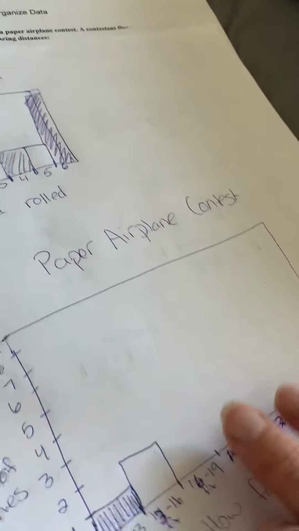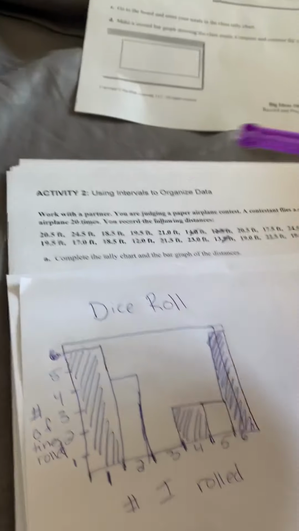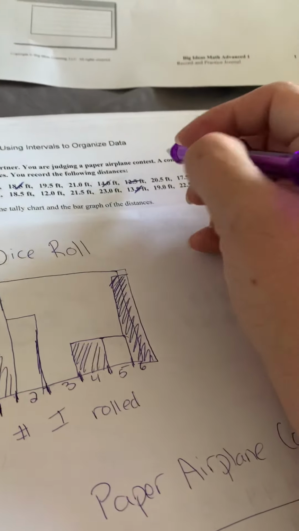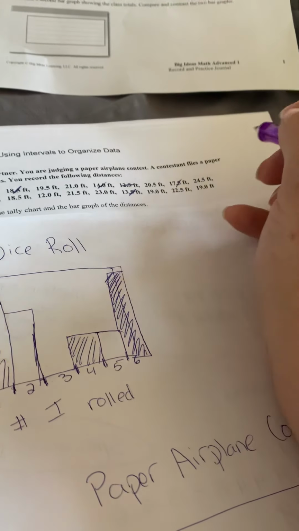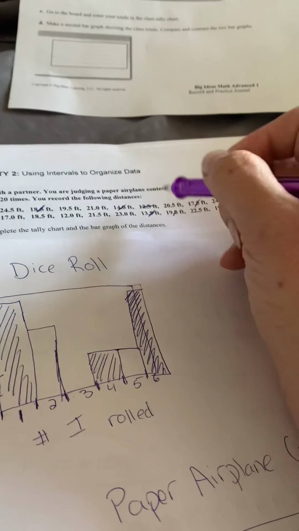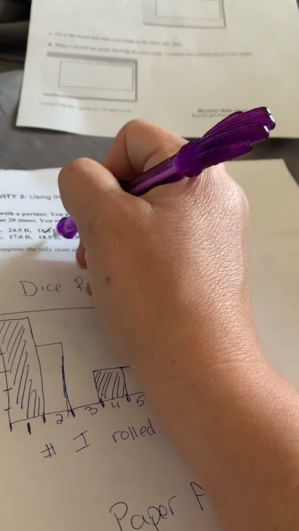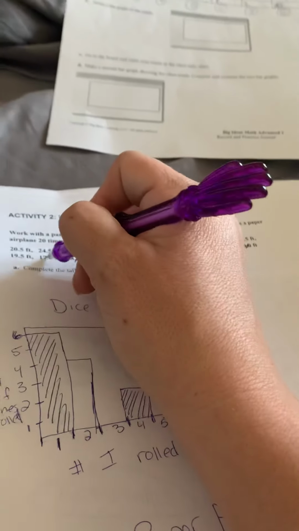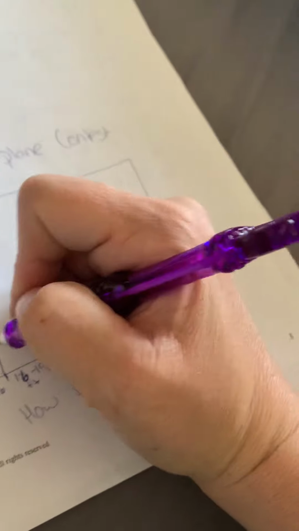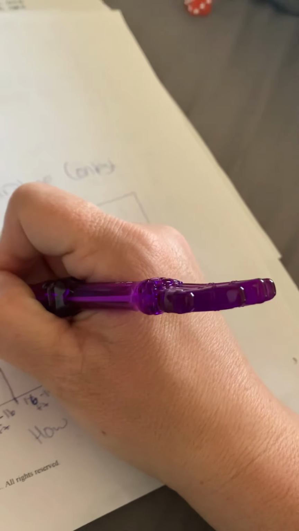All right. 16 to 19. So anything bigger than 16. 16 to 19. Let's see my data. There's 1. There's 2. There's 3. There's 4. There's 5. There's 6. So 6 of them over here. So I'm going to make my bar go up to 6.